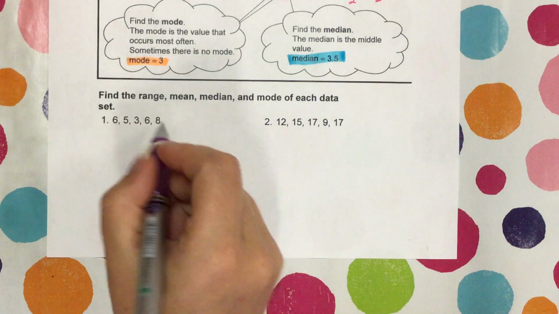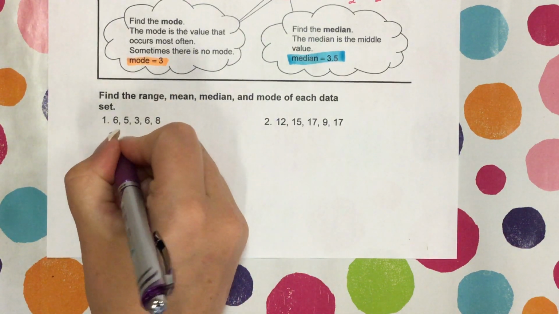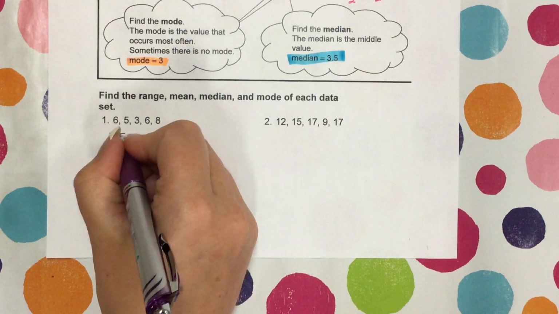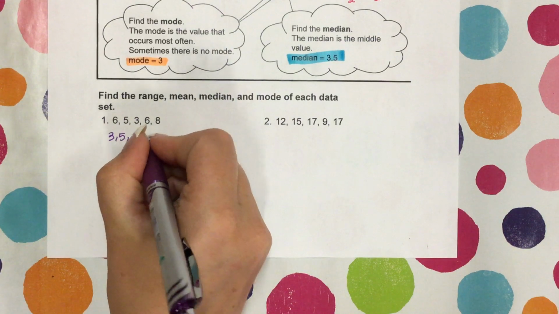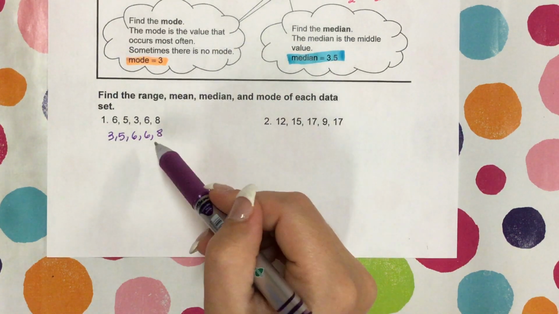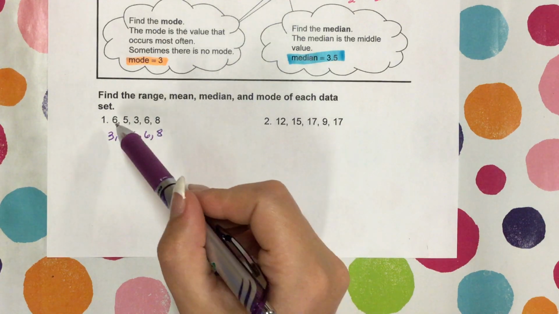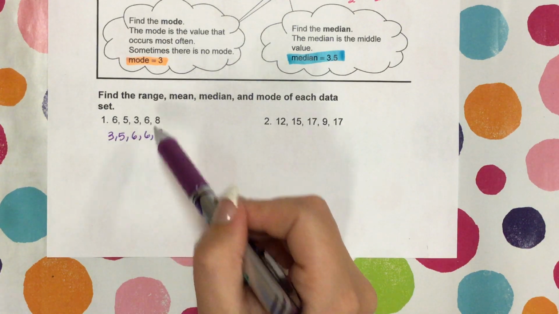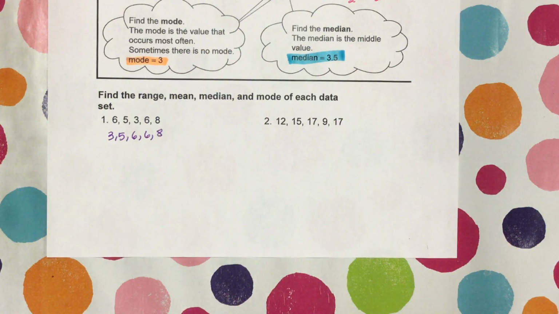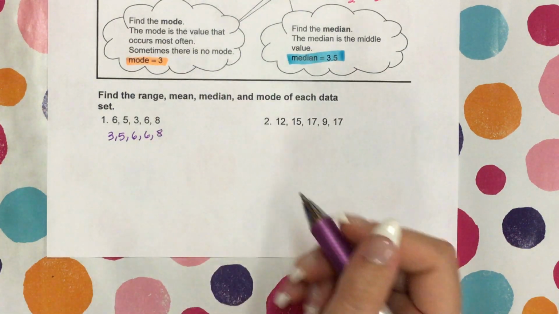The smallest one is 3. The next smallest one would be 5, and then 6, and then another 6, and then 8. Whenever I'm done listing them in order, I like to count them up: 1, 2, 3, 4, 5. Great, I didn't leave any out. Let's go ahead and find the range.